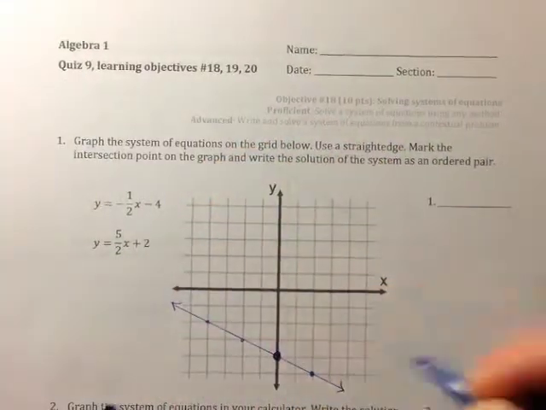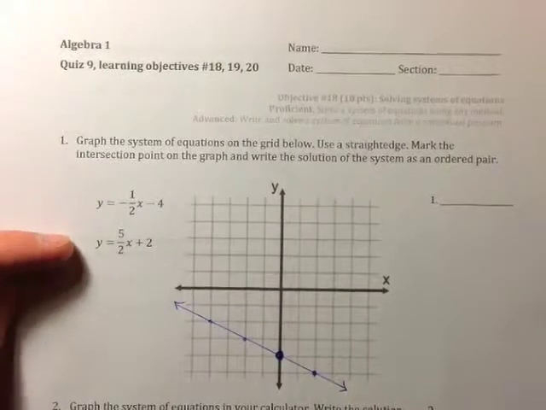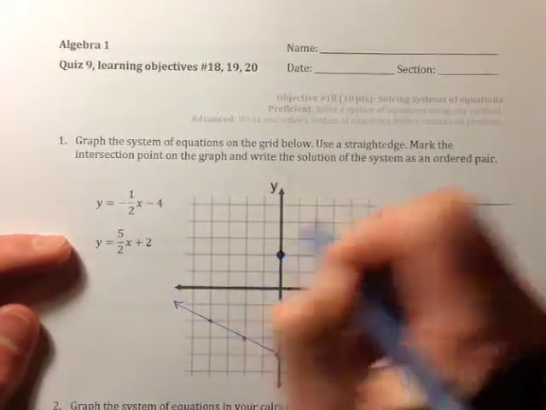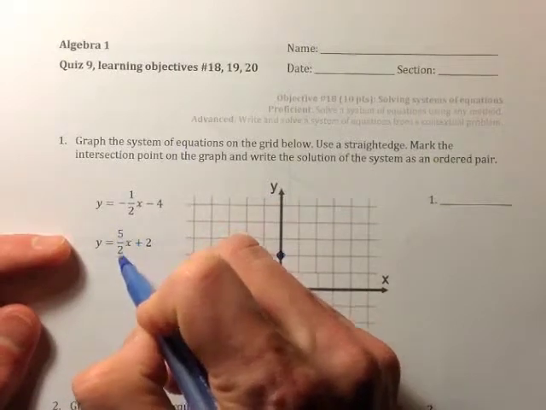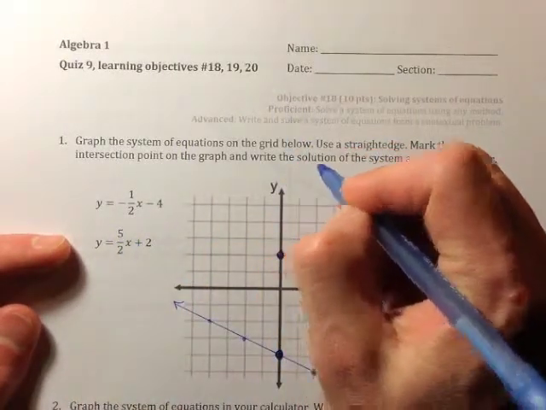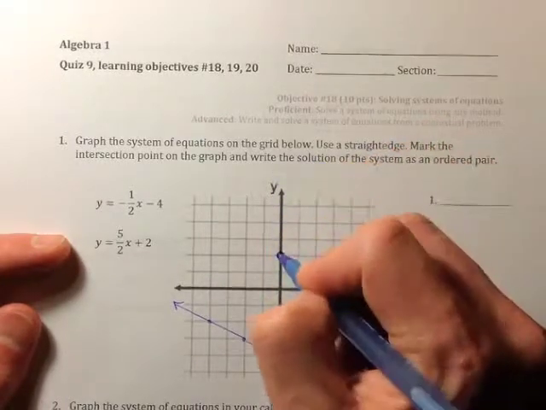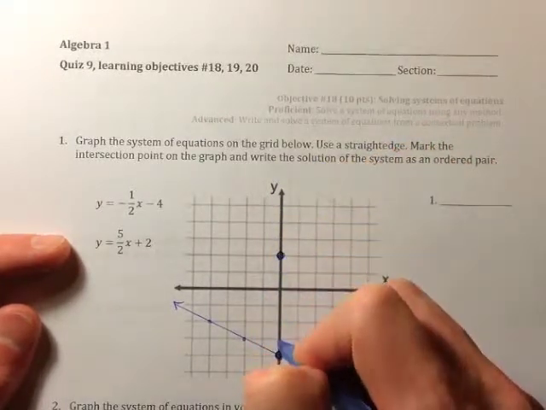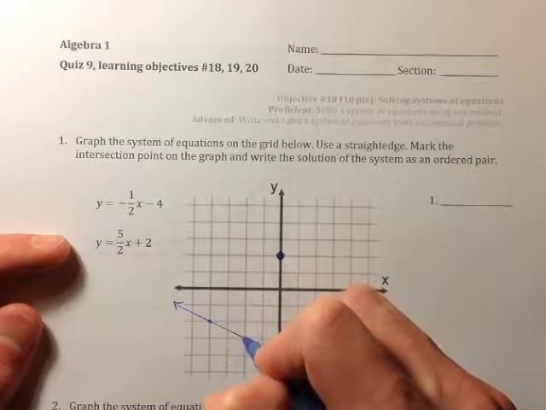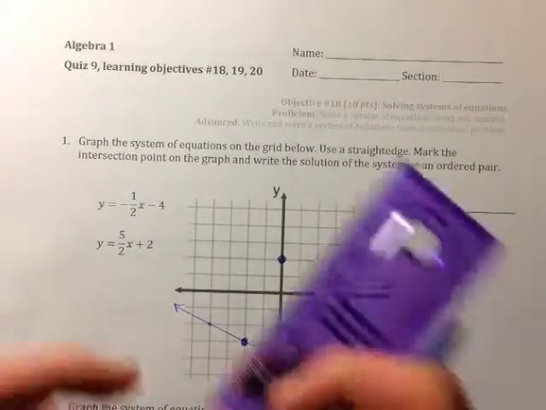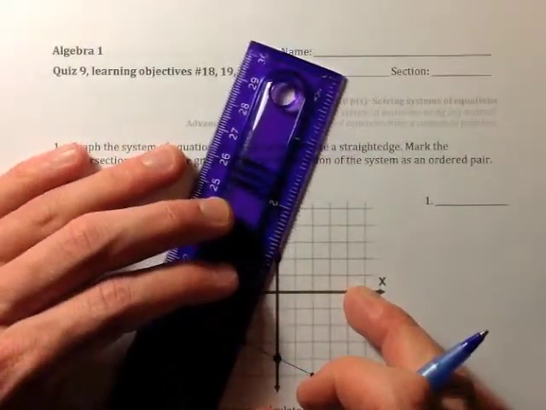Perfect. Now let's graph the second line. +2 is the y-intercept here. The slope is 5/2. So rise 5, run 2. Well, I don't have enough space up here, so I'm going to go in the opposite direction. I'm going to rise -5, run -2, and this point is also on the line, so I just went backwards. No problem there.